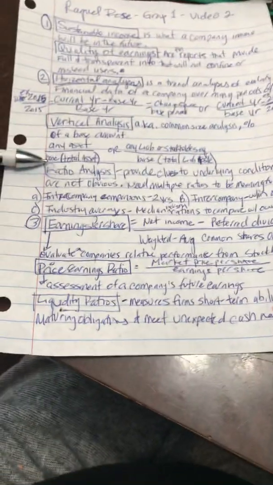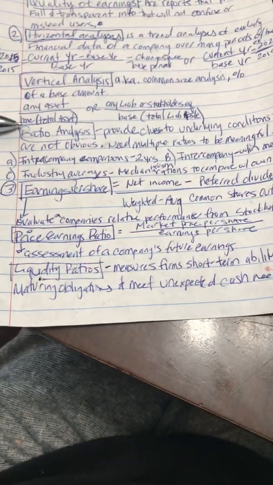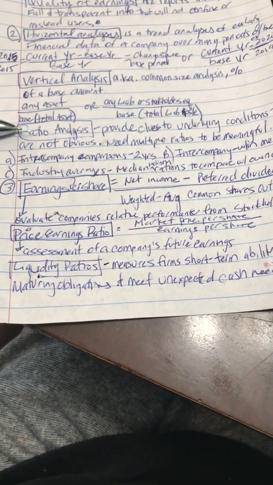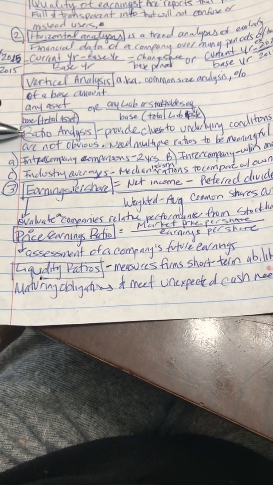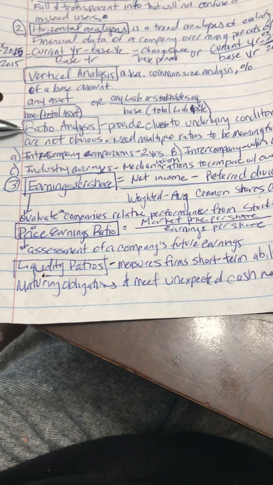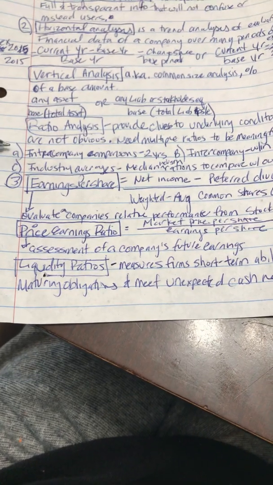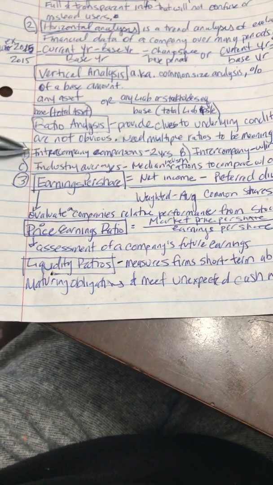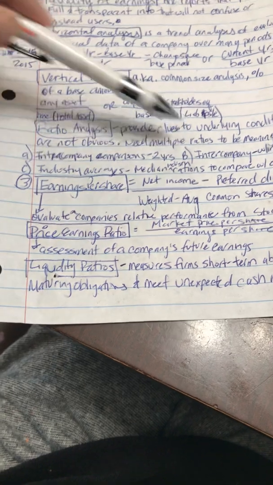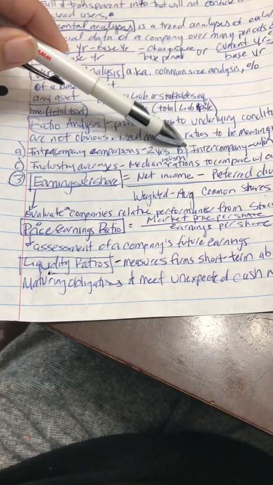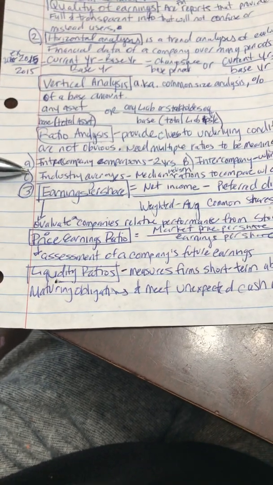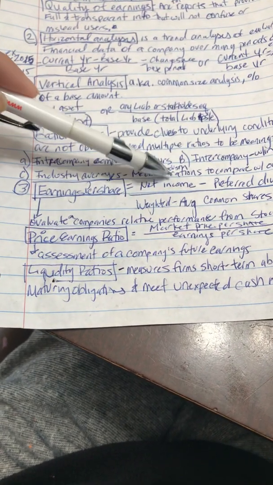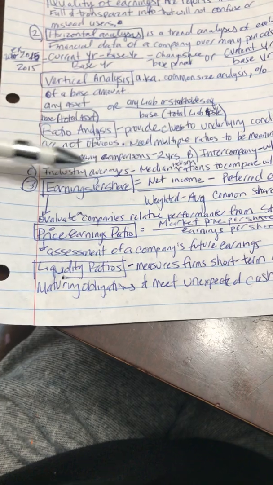The third is the ratio analysis, which provides clues to underlying conditions that are not obvious. We need multiple ratios to be meaningful, so you can't just compare one ratio, you have to use many. And then you have the intra-company comparison, which compares year to year. Then you have intercompany, which compares different divisions within a company. And you have the industry average, where you compare the median industry ratios to your own company.